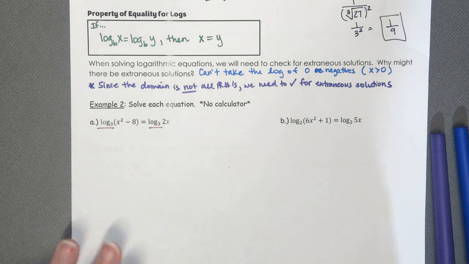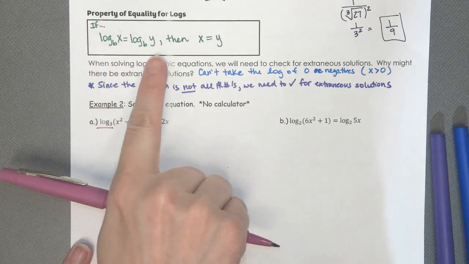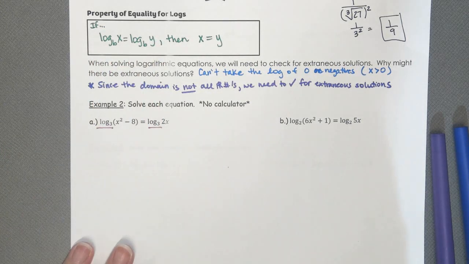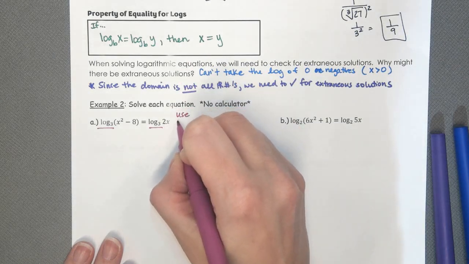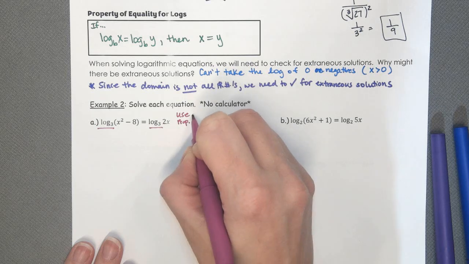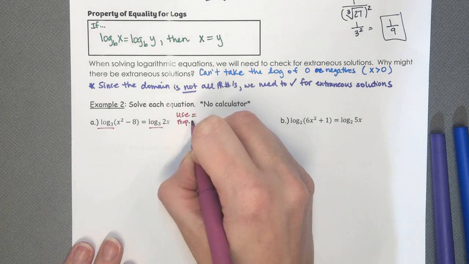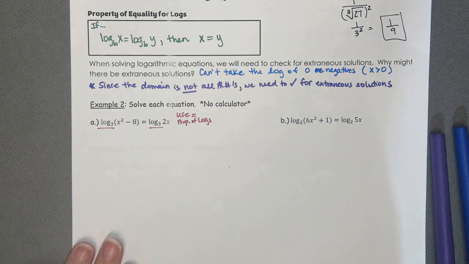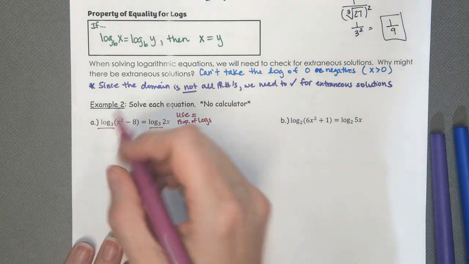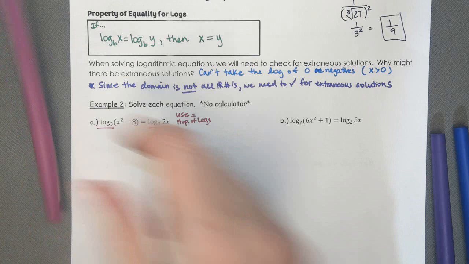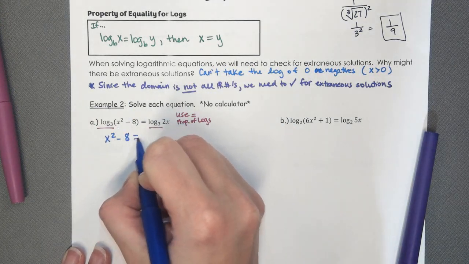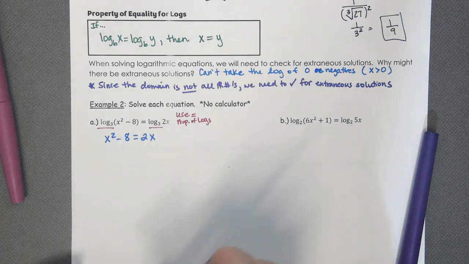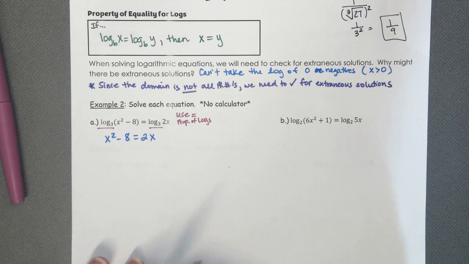Okay, so when you're solving the equation without a calculator, then this property of equality is likely going to be applied. So we're going to use the equality property of logs. That says if these two are the same, I can take whatever the logs are of, which is the x squared minus 8, and I can just set it equal to 2x. This is very similar to what we did with the exponents.